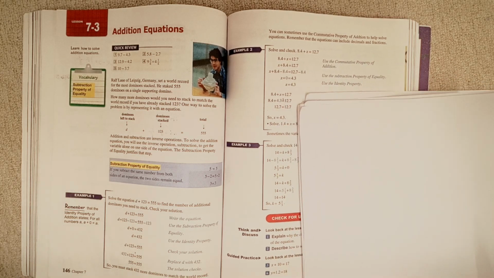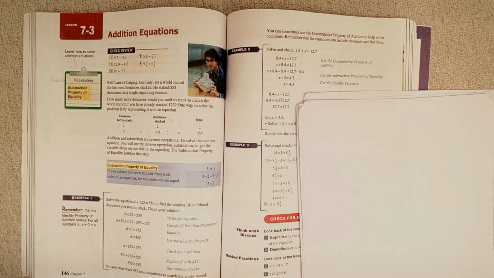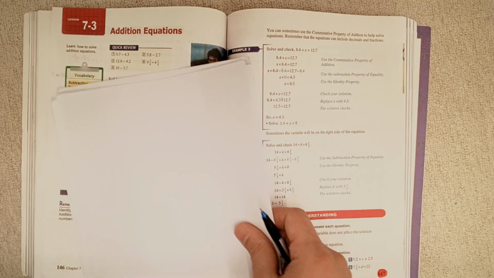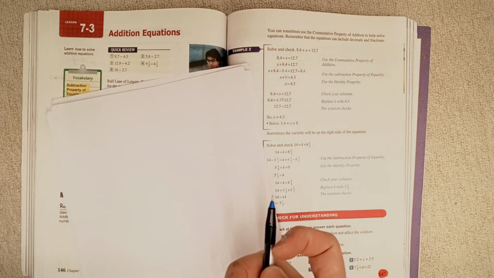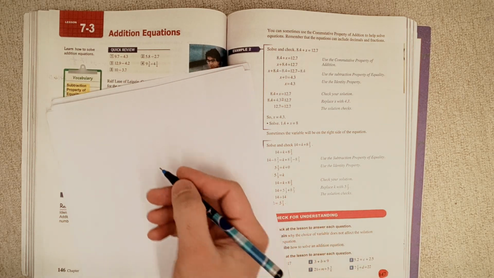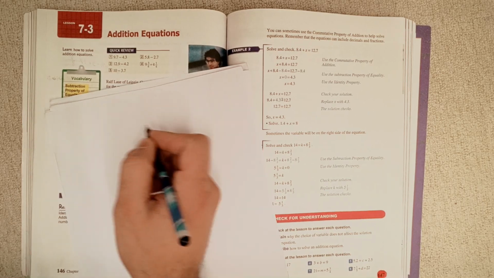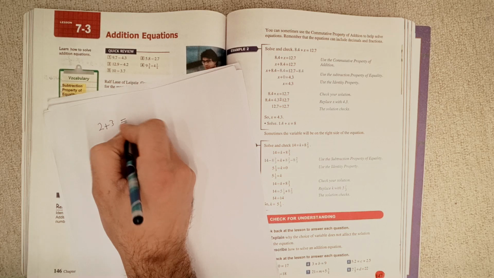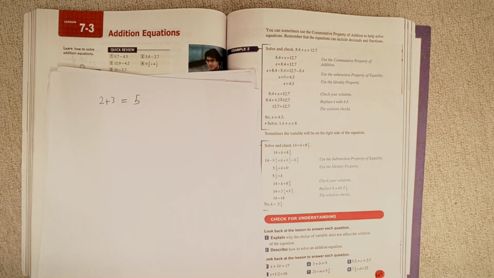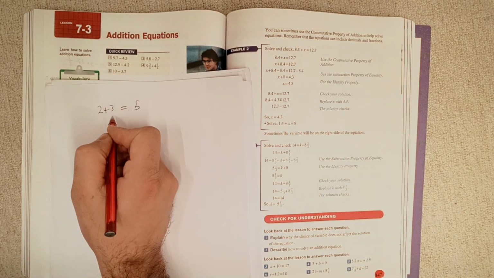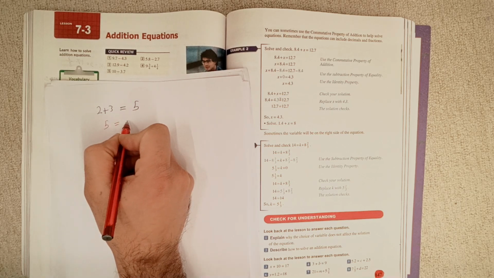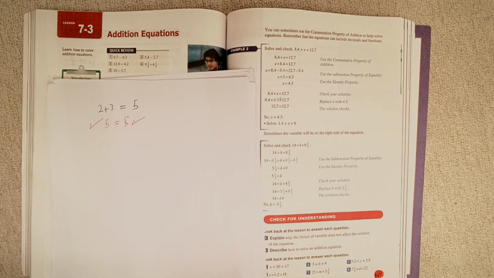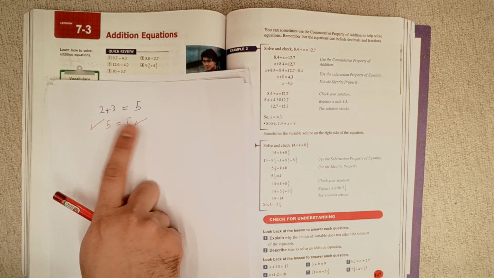In chapter 7, the third lesson is about addition equations. So what does the equation mean? The equation means the two sides are equal. Let's say 2 plus 3 is equal to 5. It means this side, 2 plus 3, is 5, and on the right-hand side what we have is 5. This side is equal to this side. Equation means the two sides have the same numbers.